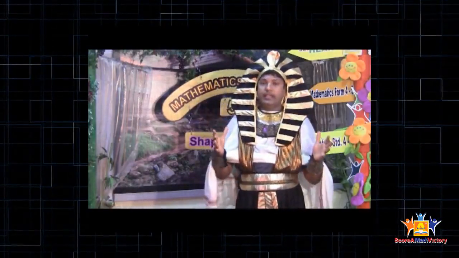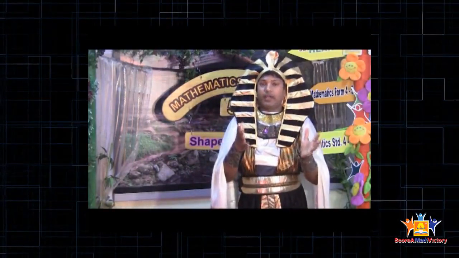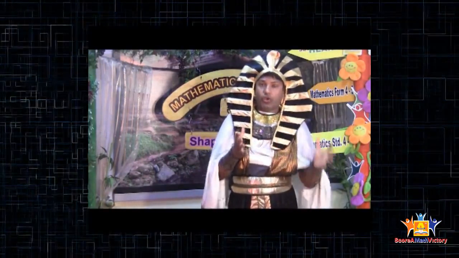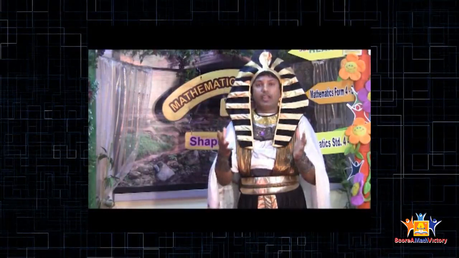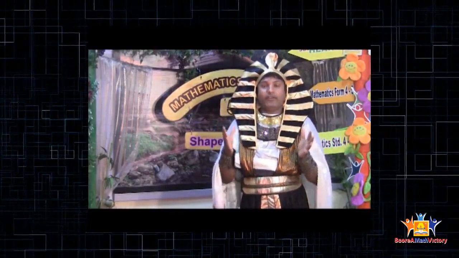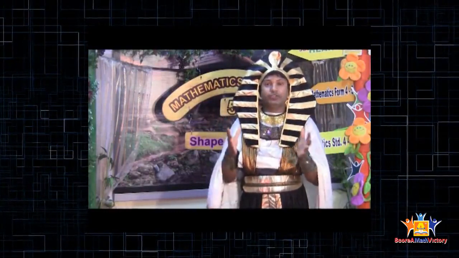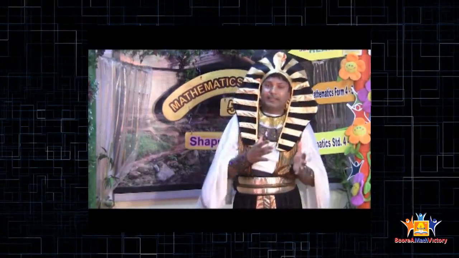Now do you know that these pyramids have been built about 5,600 years ago? Wow, can you see that? How shape and space has been utilized during those days? 5,600 years ago. That is quite a long time ago. Looks like mathematics was utilized during that time.